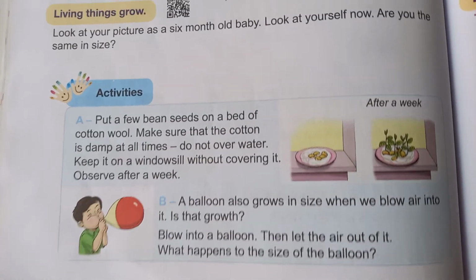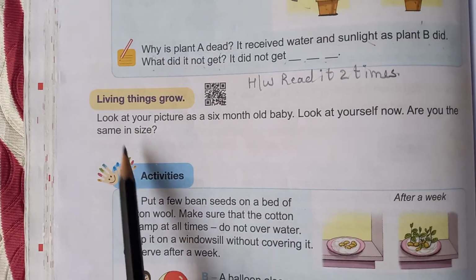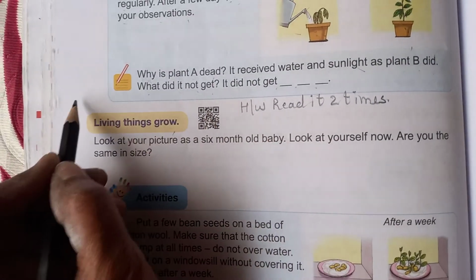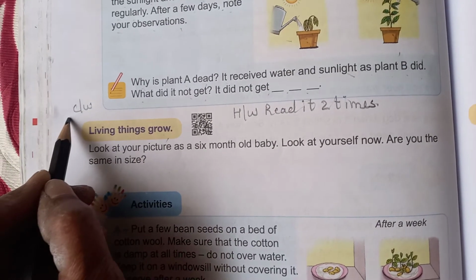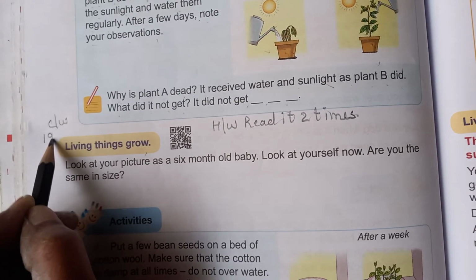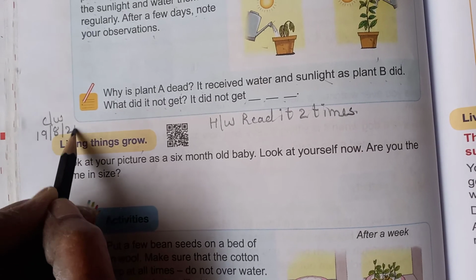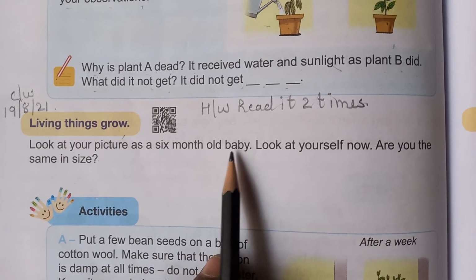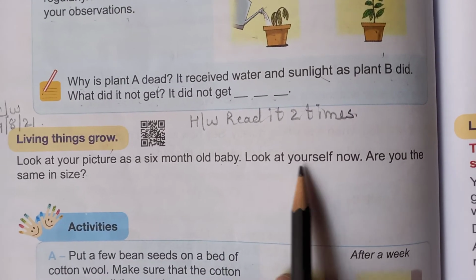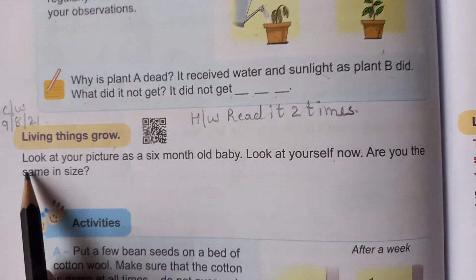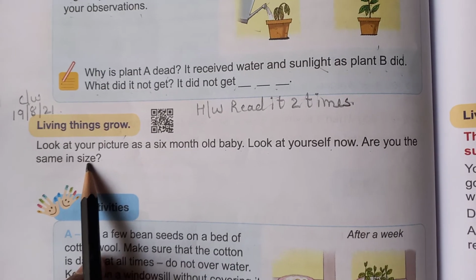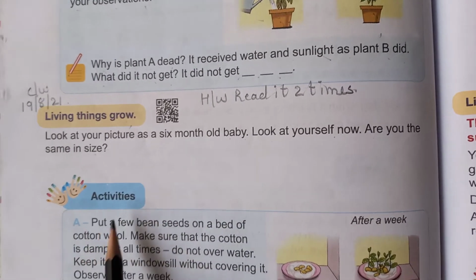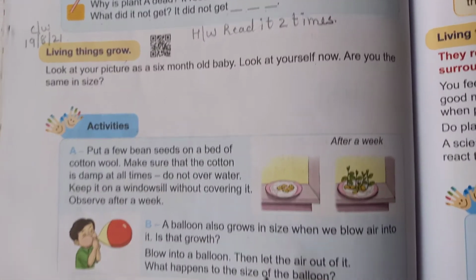Children, open page 160. Living things grow. Write here classwork and today's date, that is 19th of August 2021. Look at your picture as a 6-month-old baby. Look at yourself now. Are you the same in size? No, your size has increased. Activities. Here they have given 2 activities.